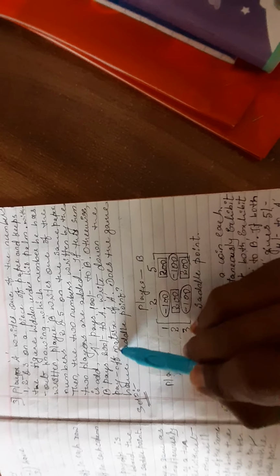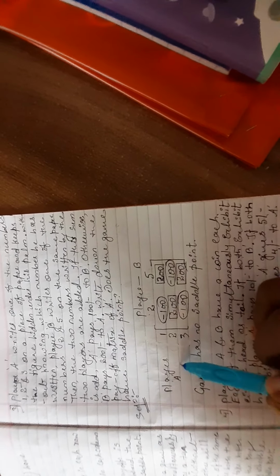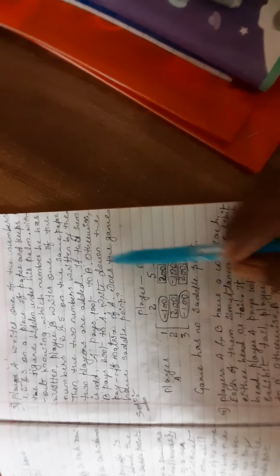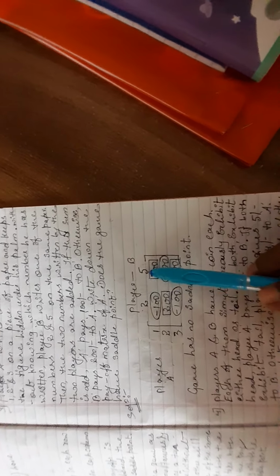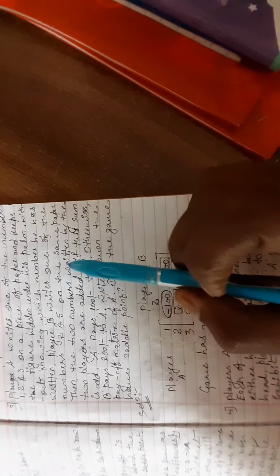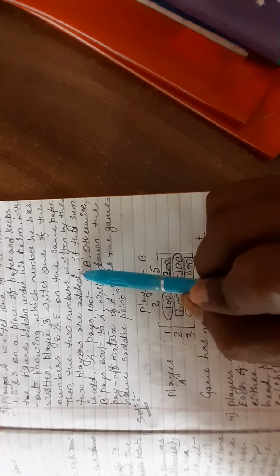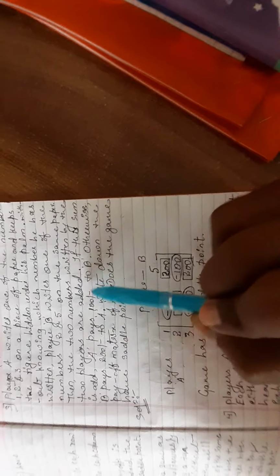Again in this example also, we need to write the payoff matrix of A. So write player A on the row side and player B on the column side. Player A writes one of the numbers 1, 2 and 3 on a piece of paper, so he may write 1 or 2 or 3. Then player B writes 2 or 5 on the same paper without knowing each other. Then the condition is that the two numbers written by the two players are added. If the sum is odd, A pays 100 rupees to B.